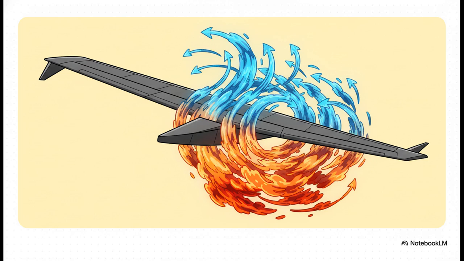Underneath, because the airflow was slowed down, a positive, high-pressure force is created that physically pushes the wing up from below. So you really need both actions, the pull from the low pressure above and the push from the high pressure below to achieve total lift.